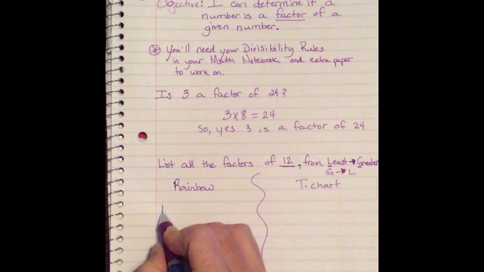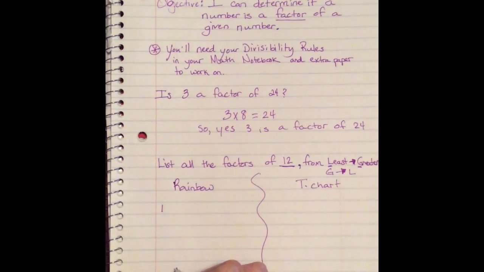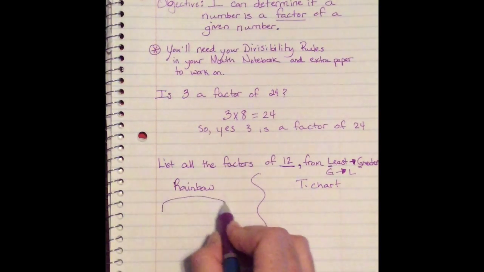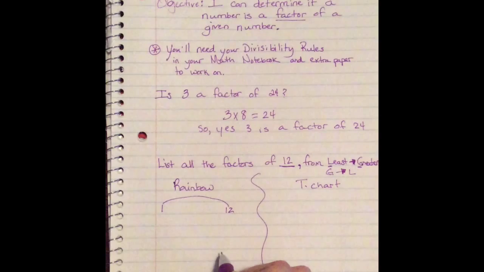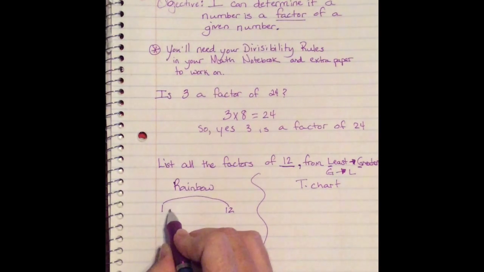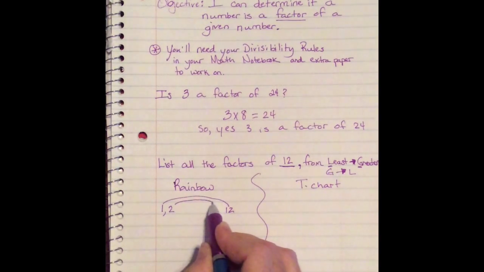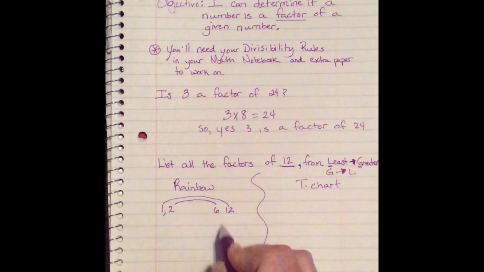So we start with 1, because 1 is always a factor of a number, because 1 times the number itself is that number. So 1 times 12 is 12. And we say, well, we'll go to the next number, 2. Does 2 times something equal 12? Yes, 2 times 6 is also 12.